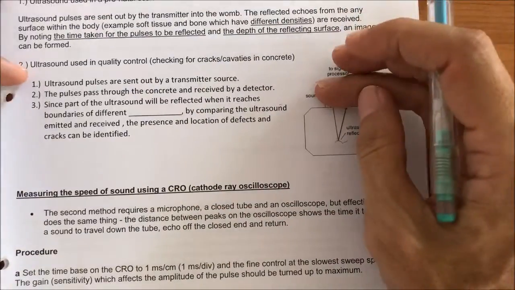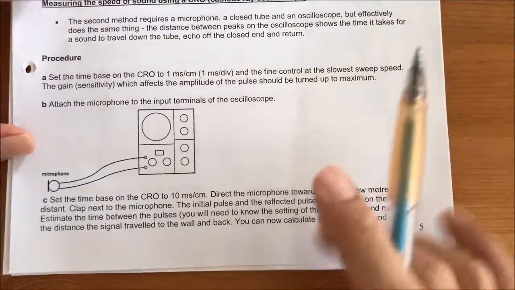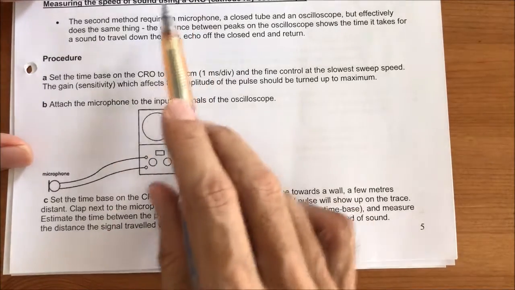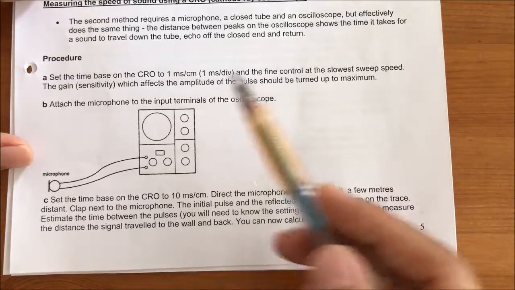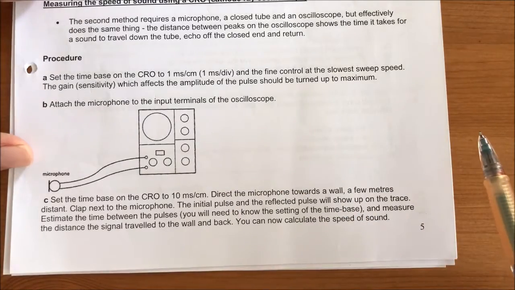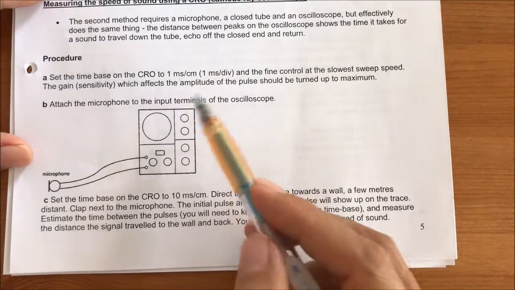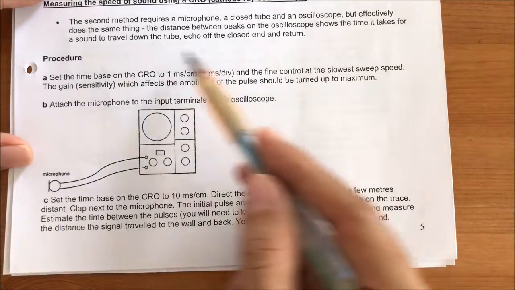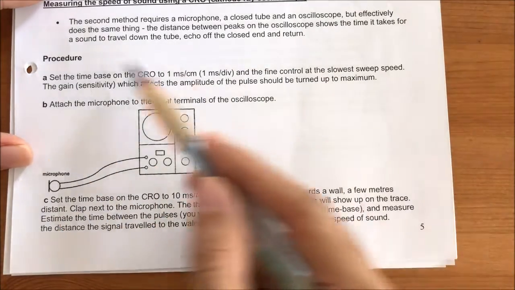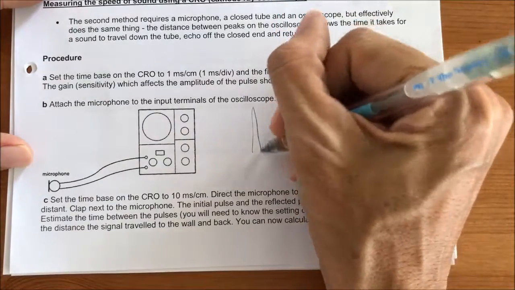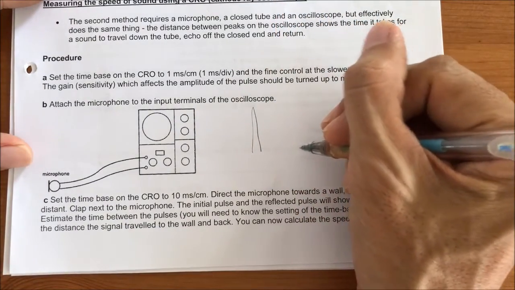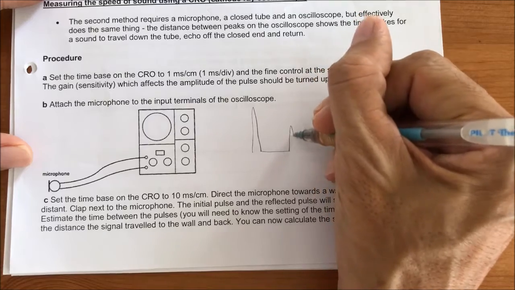Do go and revise this too. And this came out before in an O-level question: how do you find the speed of sound using CRO? It is far more effective than using a shooting method. Basically, you send out 1 pulse, it hits the wall and returns, and you get another pulse like that.